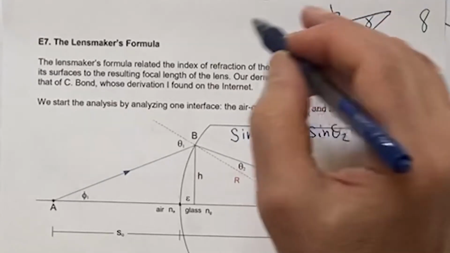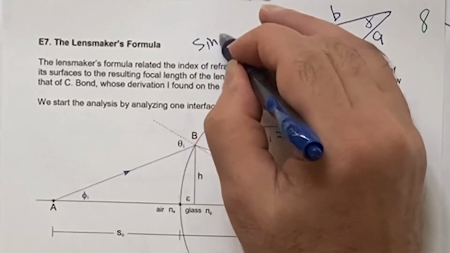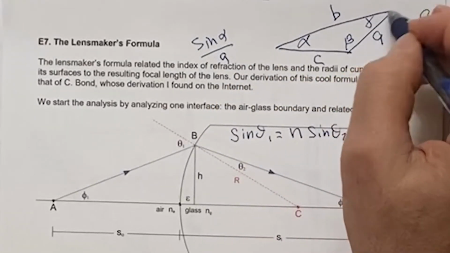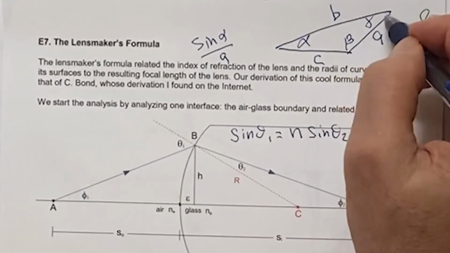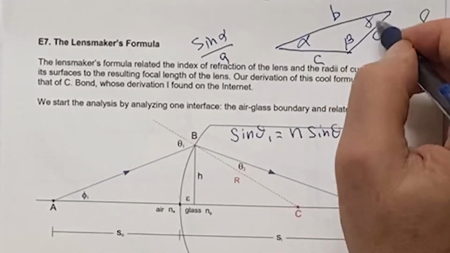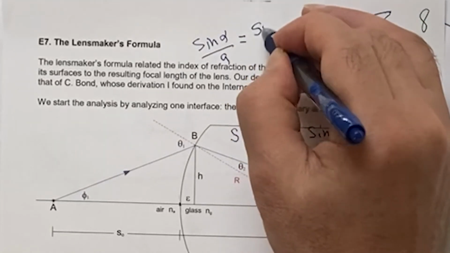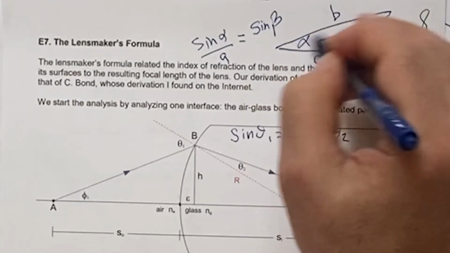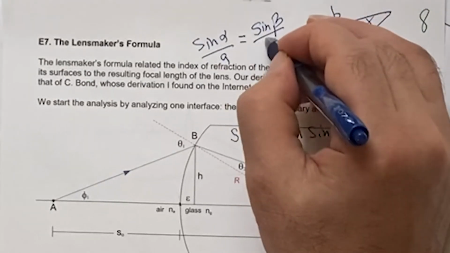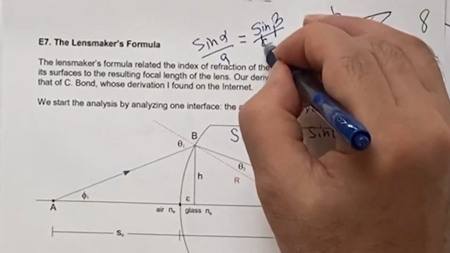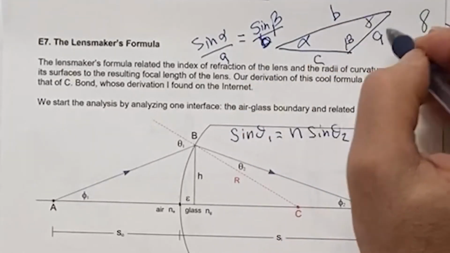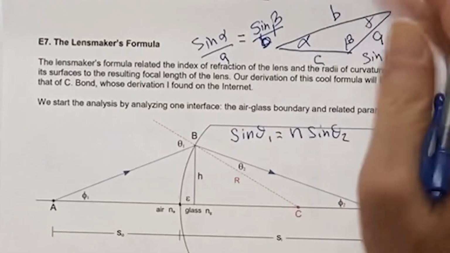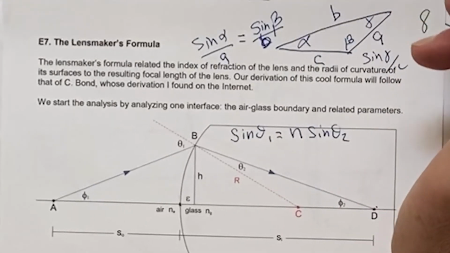Then if you take the sine of an angle like alpha divided by its paired, say, leg of the triangle, the one opposite, that's going to be equal to the sine of beta divided by its paired side, which is b. And then the last one is going to be sine of gamma over c. They're all going to be equal. So that's the law of sines.